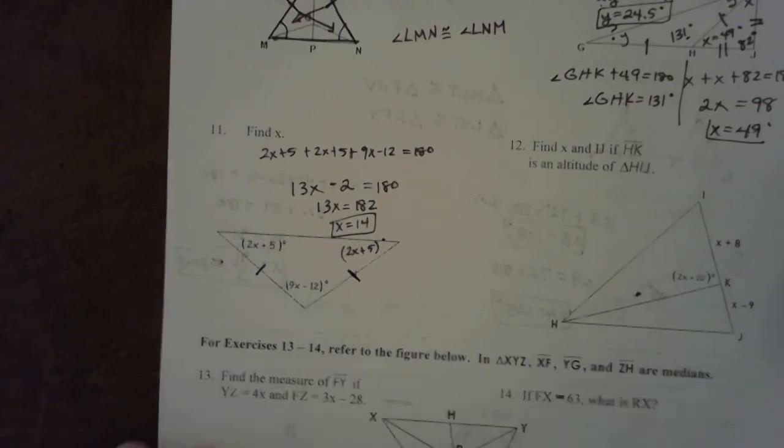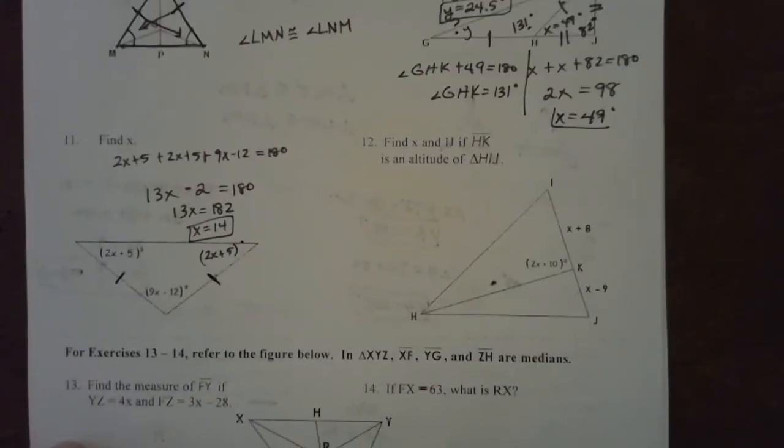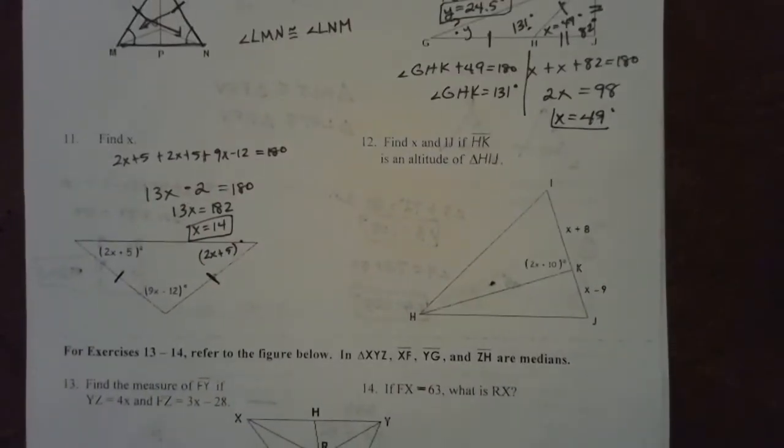All right, now let's look at number 12. So number 12, we were asked to find x and IJ if HK is an altitude in my triangle here. Okay, so with this, we need to recall what it means to be an altitude. What are some of the key defining features of an altitude? Okay, so one thing is that an altitude has to start at a vertex and go and hit the side opposite from the vertex.